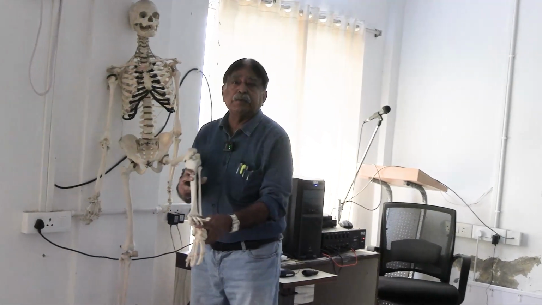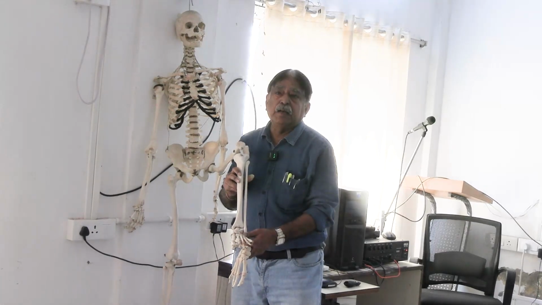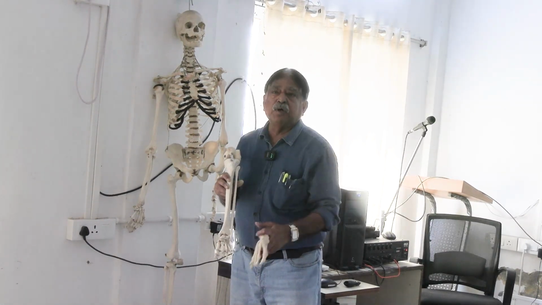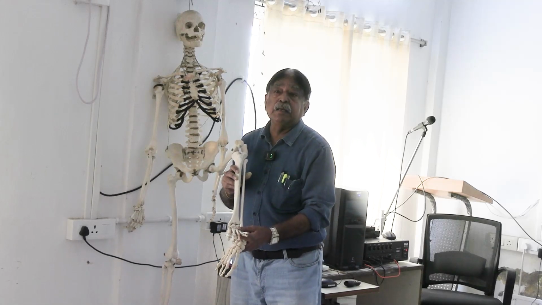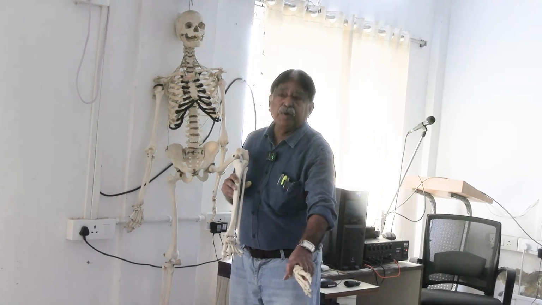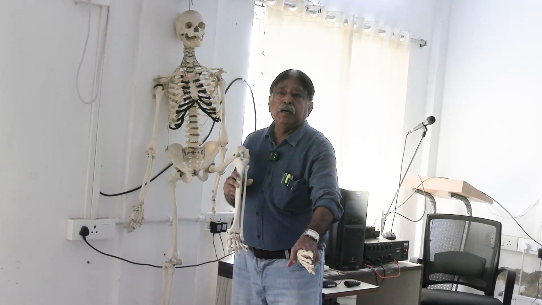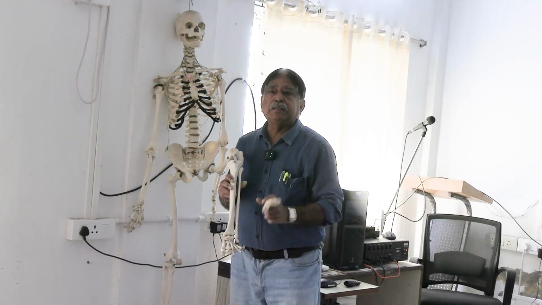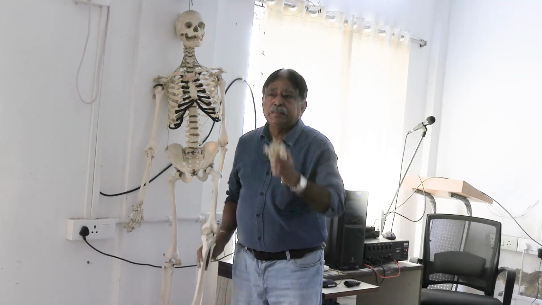And I told you that you try to correlate the total skeleton. When you come to the hall, you see the structures, you have your book, and you discuss within a group. In the dissection hall, you will again be shown the arches of the foot, and the main thing, the arch is held by bones and tendons.